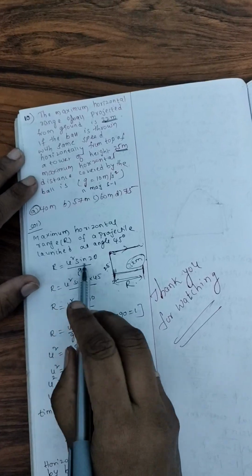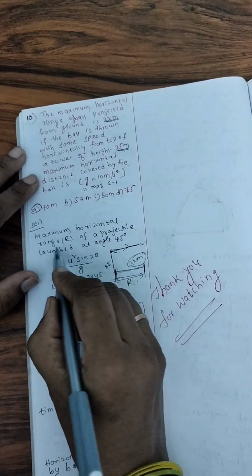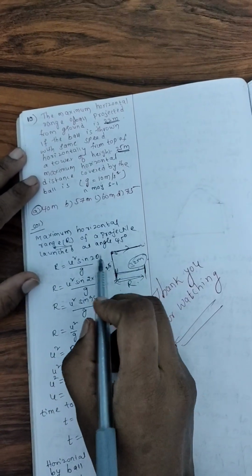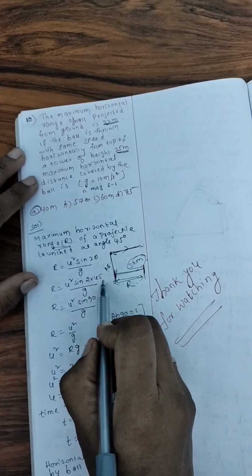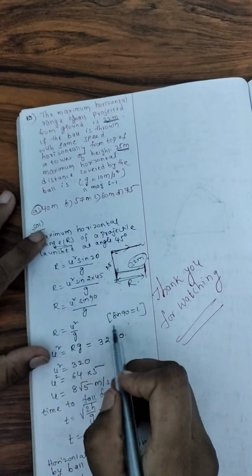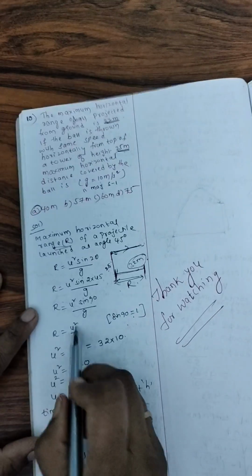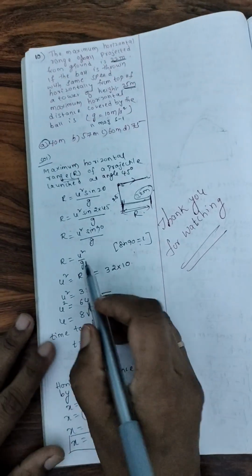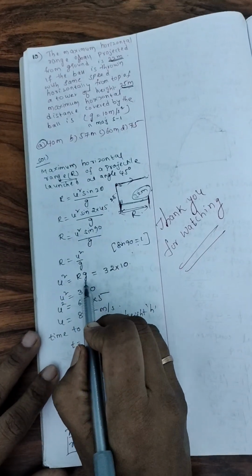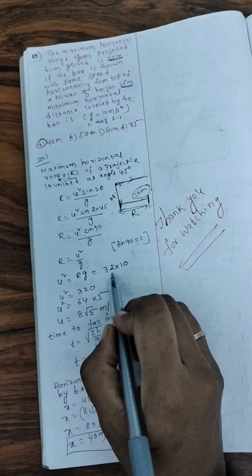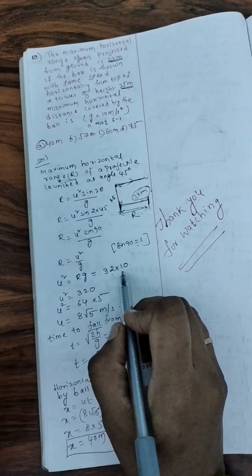So the range formula is u square sine 2 theta by g. When will we get maximum range? When theta is equal to 45 degrees. So 2 into 45 is sine 90, and sine 90 value is 1. So what remains? u square by g. R is equal to u square by g, or u square is equal to R into g. What is R? He gave 32. g he is saying to take as 10.